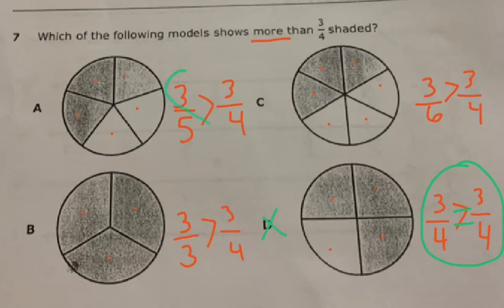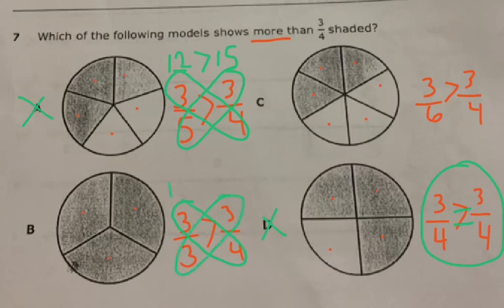So let's start with A: 3 times 4, 3 times 5. So 3 times 4 is 12, 3 times 5 is 15. Put in the symbol. Is 12 larger than 15? No. Go to B. 3 times 4, 3 times 3. So 3 times 4 is 12, 3 times 3 is 9. Go to C. 3 times 4 is 12, 3 times 6 is 18.